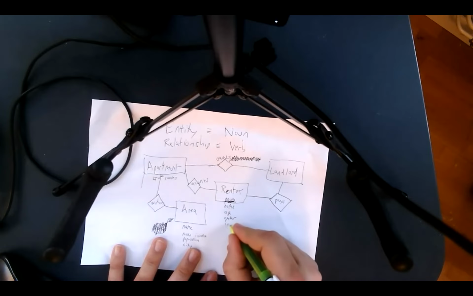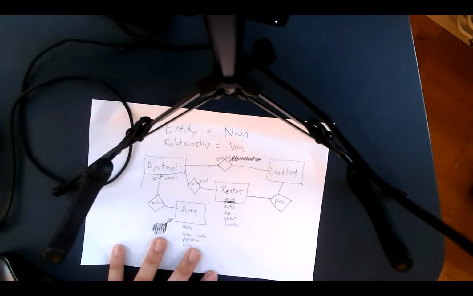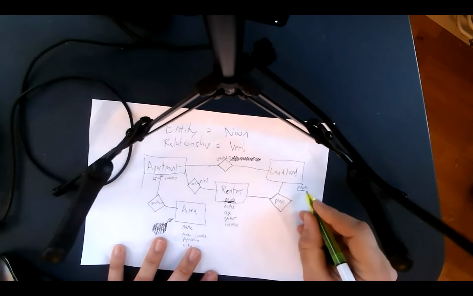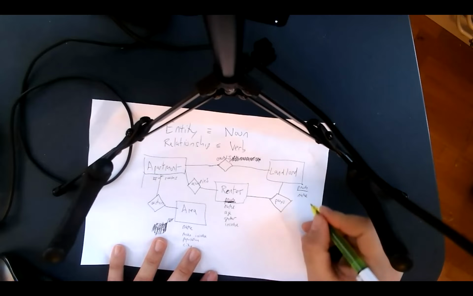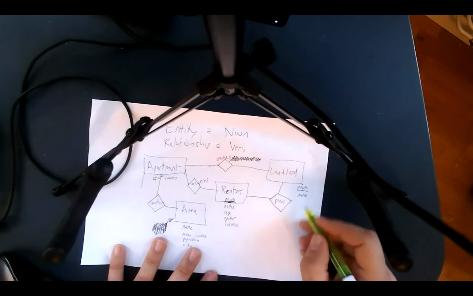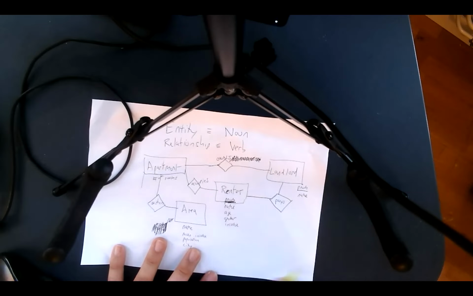Income, sure. Right. Landlord is also going to have a PNUM. What else might... and a name? Okay, let's just stick with that. All right.